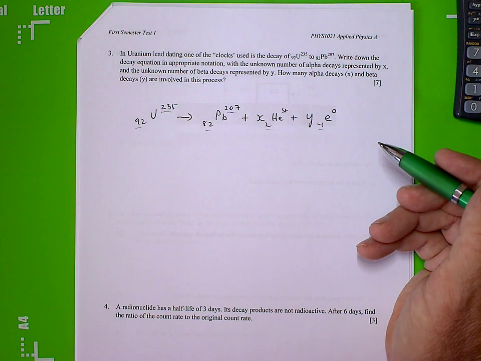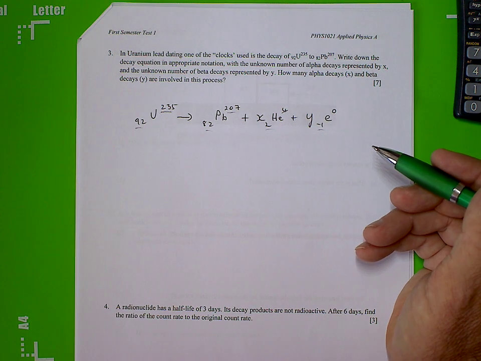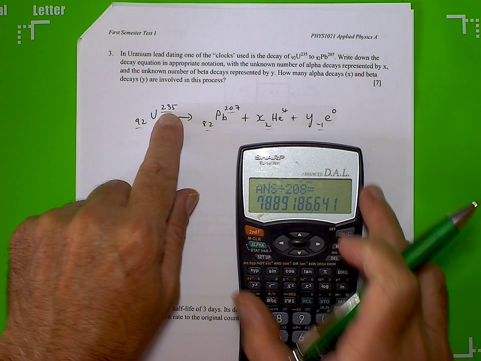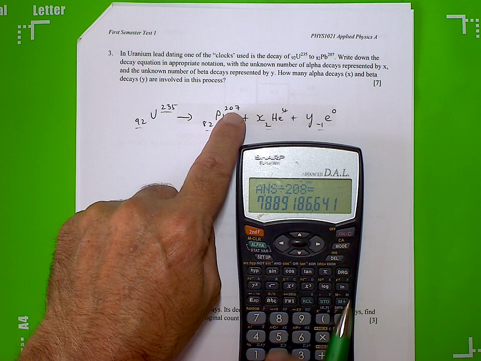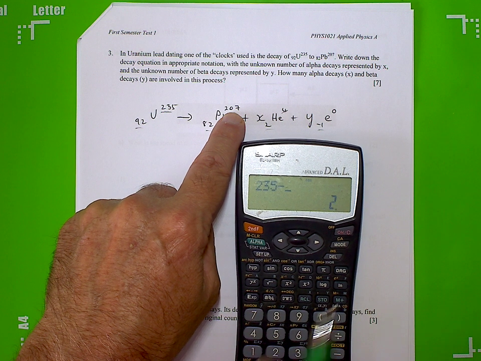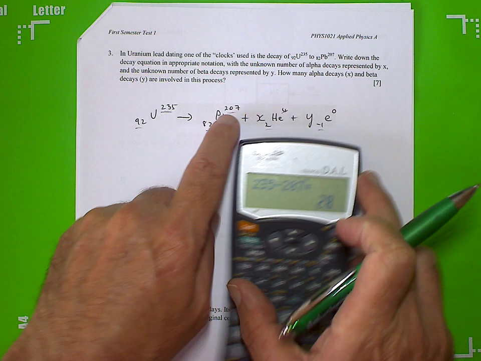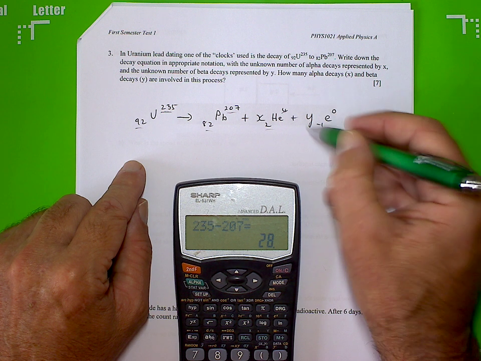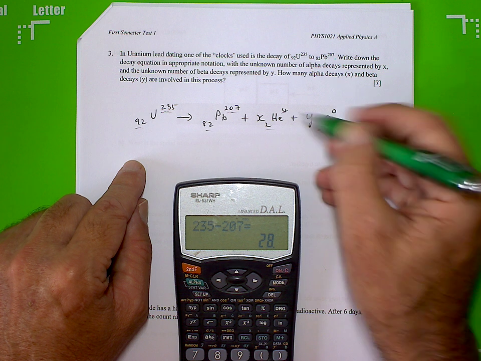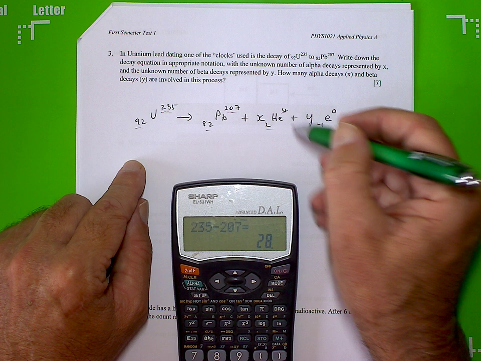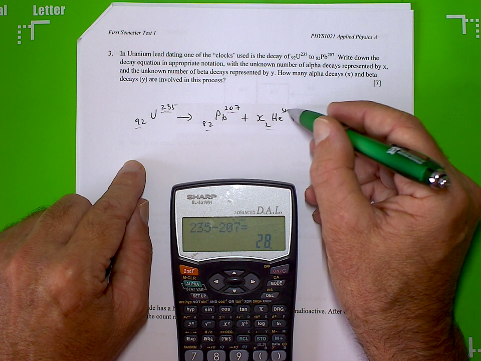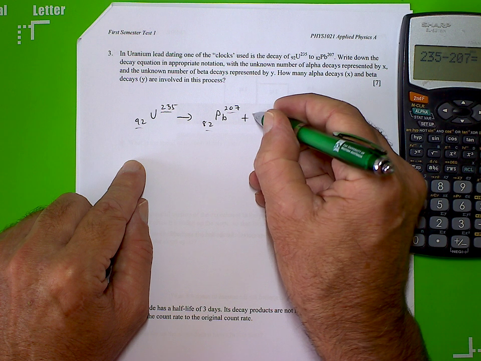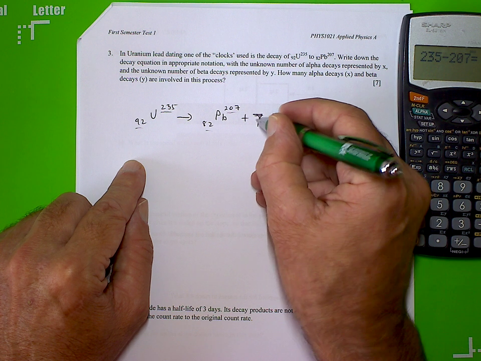So firstly the nucleons: 235 and 207, so 235 take 207 is 28. We've got 4 here and 0 there, so it doesn't matter how many of these we have, they won't add any nucleons. So if we've got 4 there, 7 4s will give us 28. So we can now write that as 7.